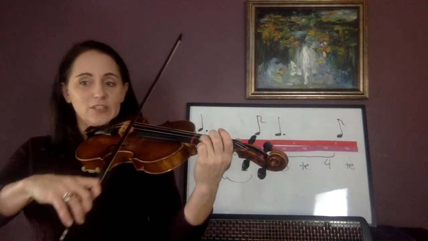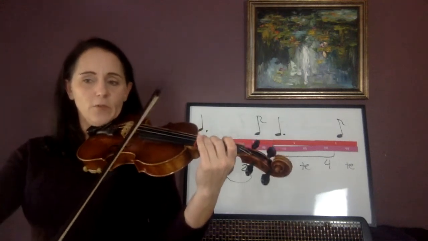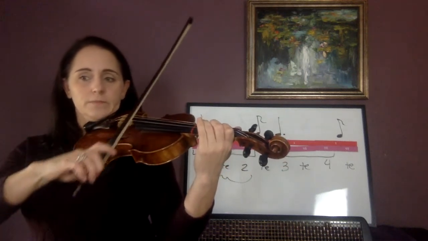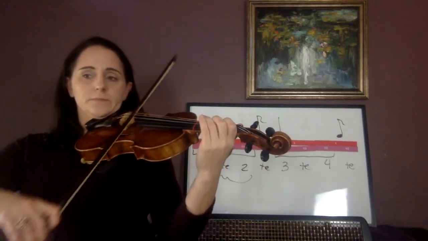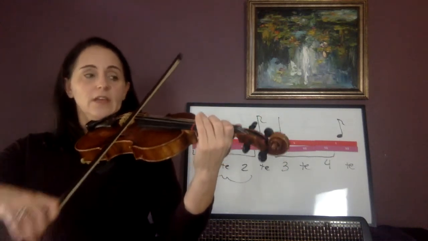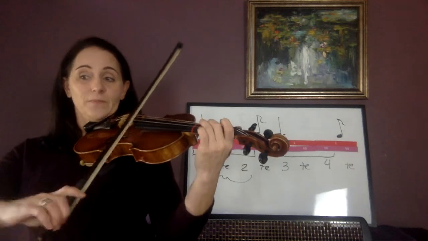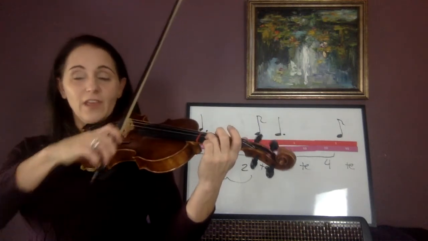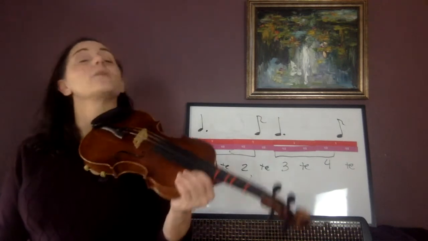1, 2, 3, 4, 1, 2, 3. Now long, 3, rest. You very likely wanted to go C sharp, C sharp, C sharp, C sharp, D. Why? Because the rhythm is the same in measure 1 and 3, but it's not the same in measure 2 and 4. Okay, play with me.